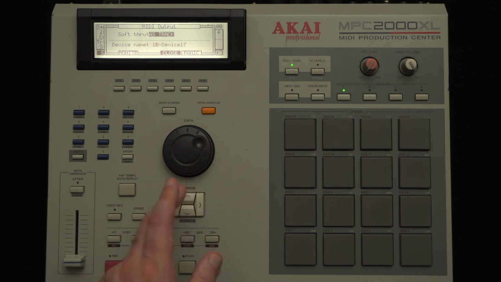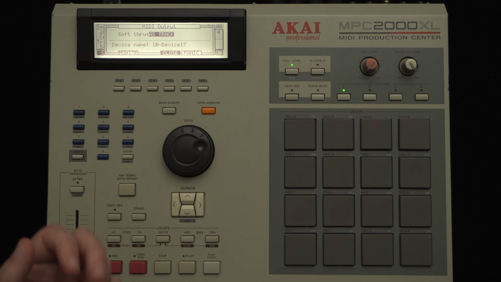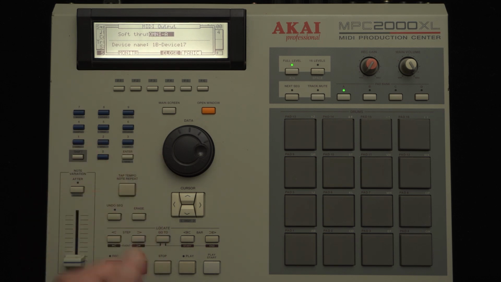And above that, the easiest way to describe the functionality of the soft through would be to say that it acts just like the physical MIDI through port on most keyboards or drum machines. And if you're unfamiliar with those, then another way of putting it is the soft through will reroute everything that your MPC receives via the MIDI input port out through either the A output port or the B output port or both A and B output ports. Alternatively, you can just disable it entirely by switching it off.